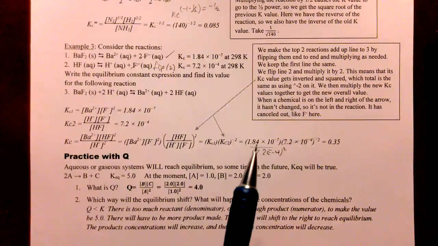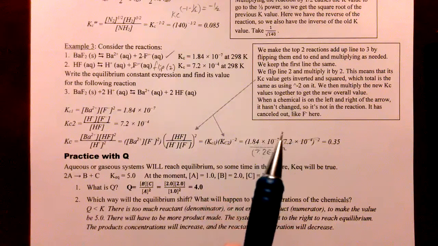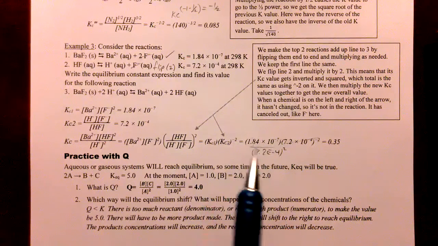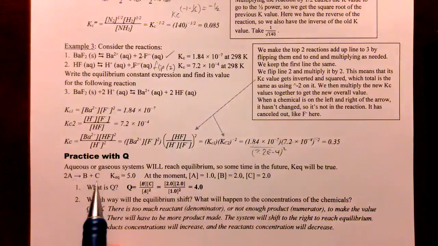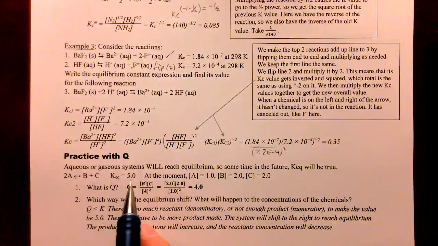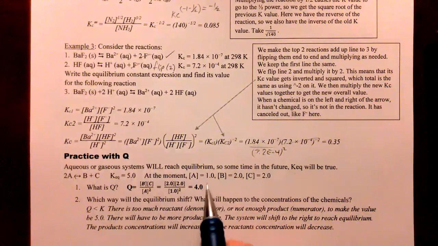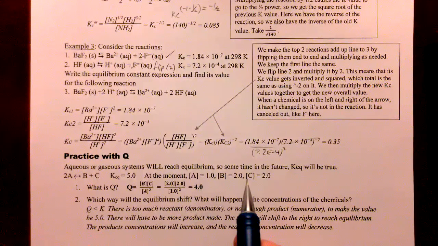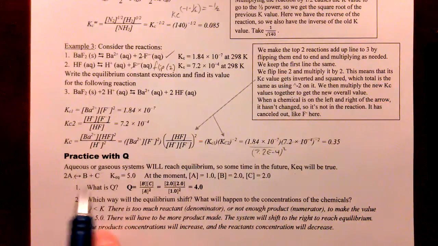So let's do one more practice with Q, although we have kind of done this. So here's my little reaction, and it needs to have the double arrow, doesn't it? Keq is 5 because I said so because it's fake. At the moment, this exact moment, these are the values. Brackets means molarity, so we have molarities. And we said a gaseous or aqueous system. So we'll assume it's one or the other. It doesn't matter which. What is Q? Q is K math at this exact moment.